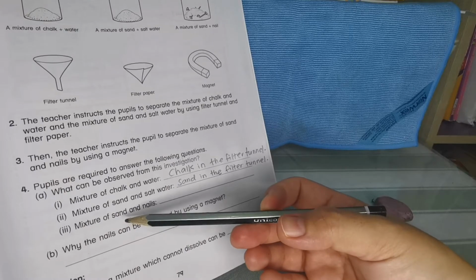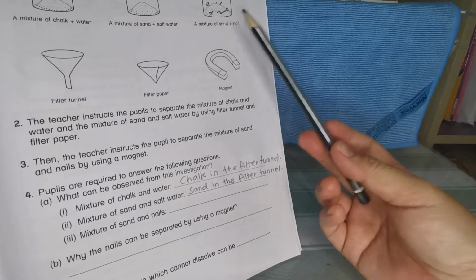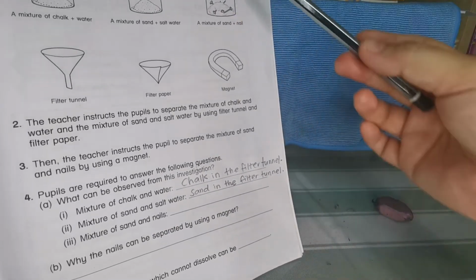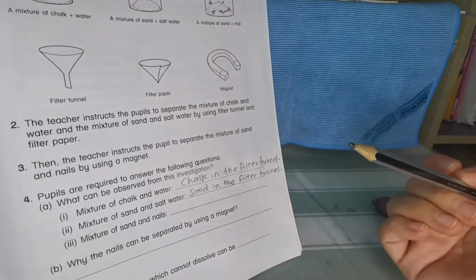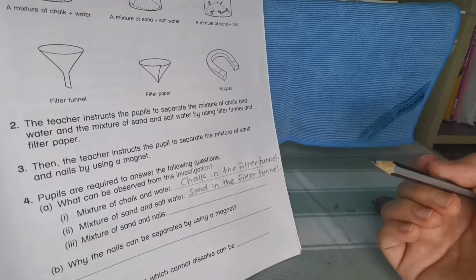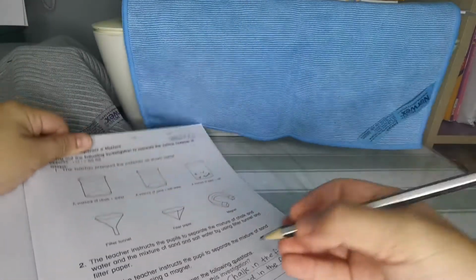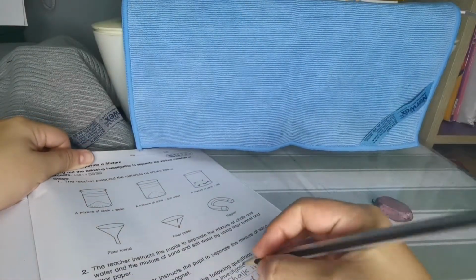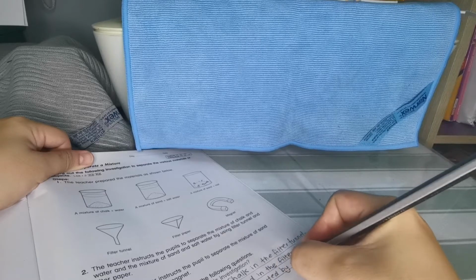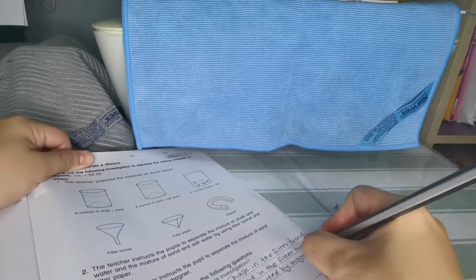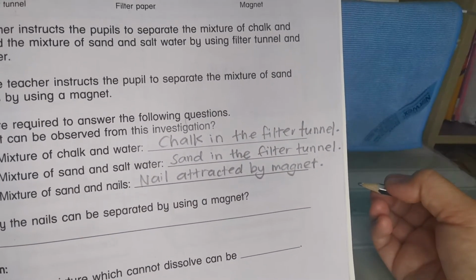Okay, number 3, mixture of sand and nails. What will happen when we use a magnet? We put the magnet in here, what will happen? Nail will be attracted to the magnet. Right? Okay, write. Nail attracted by magnet. Okay. Nail attracted by magnet.